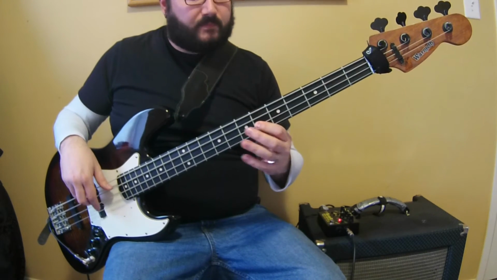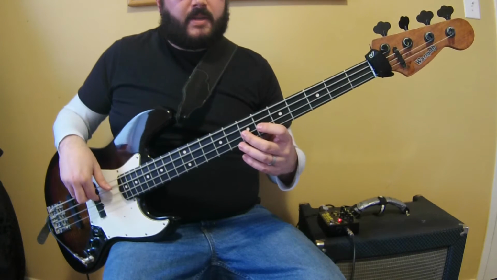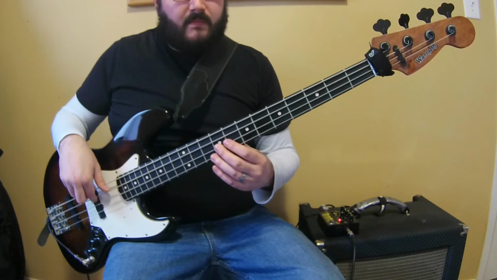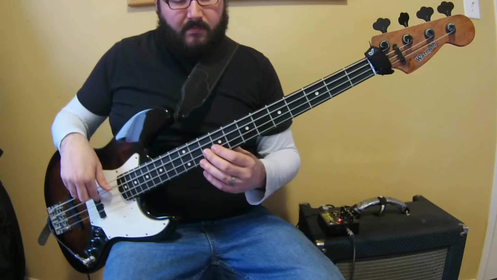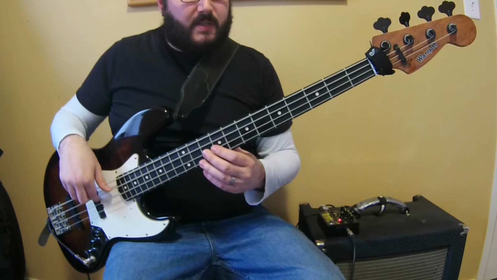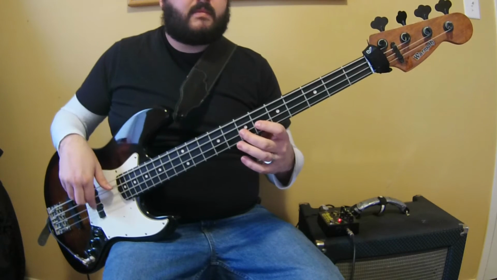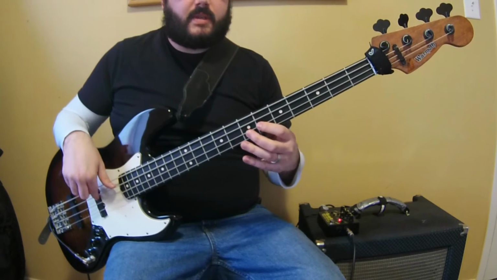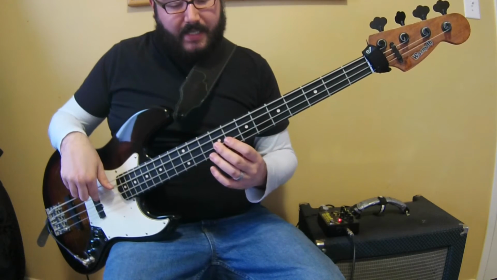Now right here, you're going to hammer onto the 7th fret, then you're going to pick the 7th fret again, slide up to 9, and then pick 9 again, slide up to 10. And then you're going to start it over. So altogether we've got 6, 6, 7, 1, 2, and 3, 4, and 1, 2, and 3, 4. Here it comes. 6, 7, 7, 9, 7, 9, 10.